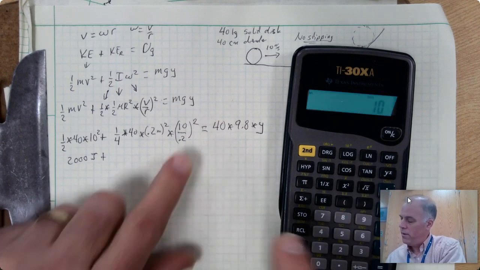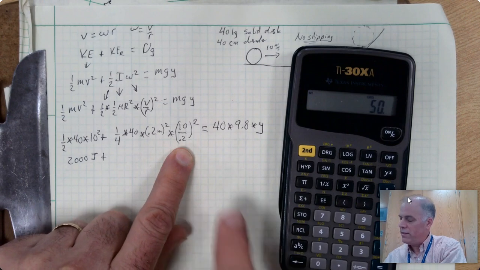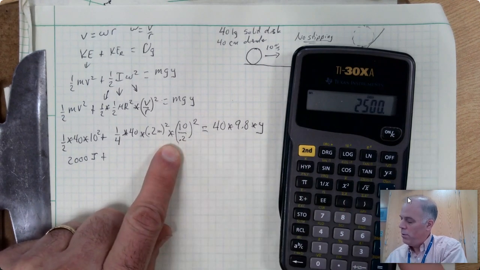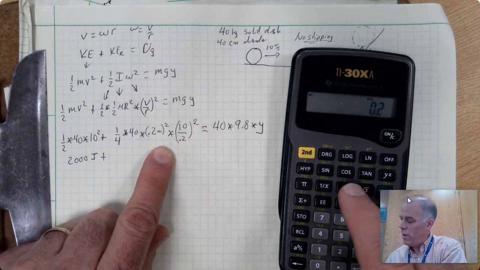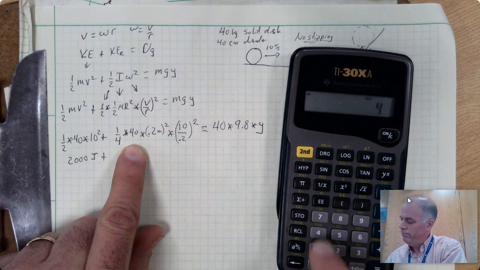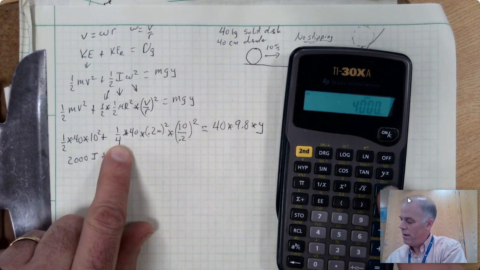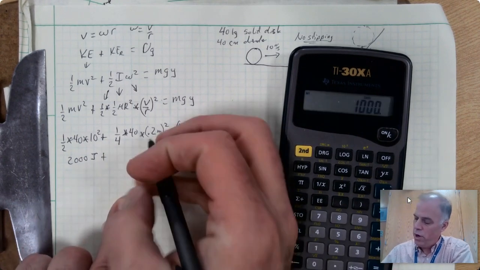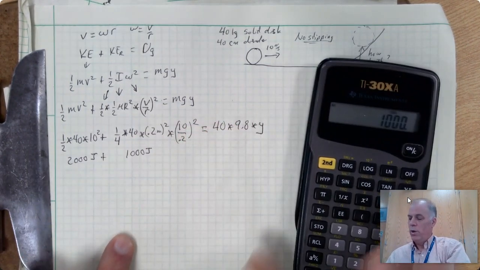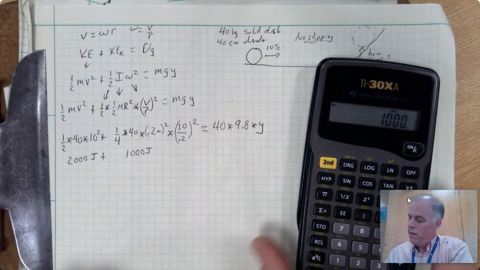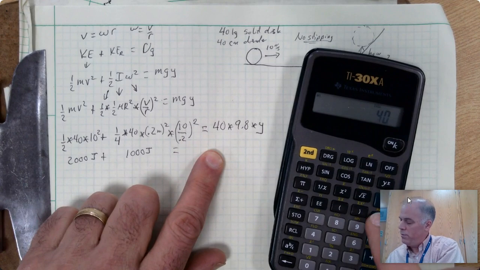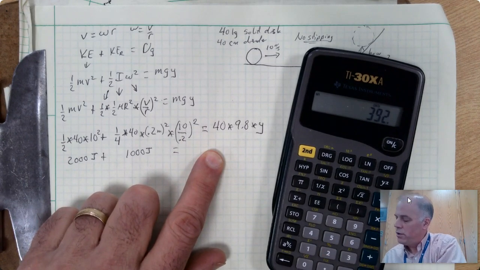So we're going to do 10 divided by 0.2, that's 50. That whole thing has to be squared, so that's 2,500. We're going to multiply that by 0.2 squared, then multiply that by 40, and divide that by 4. So this term turns out to be 1,000 joules. Total of 3,000 joules. And this is going to be equal to 40 times 9.8.